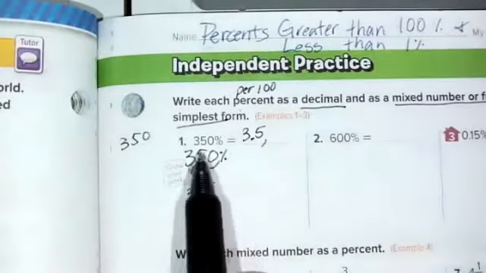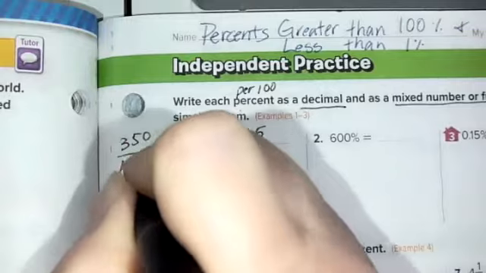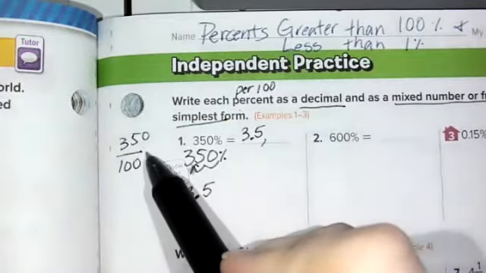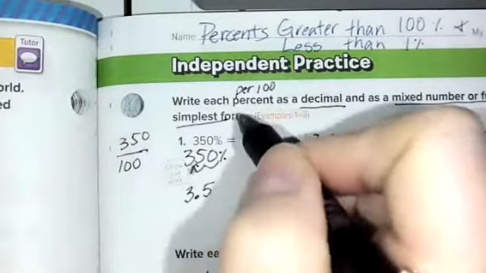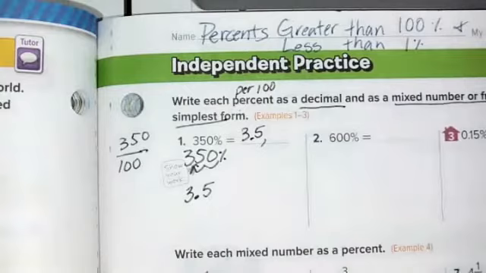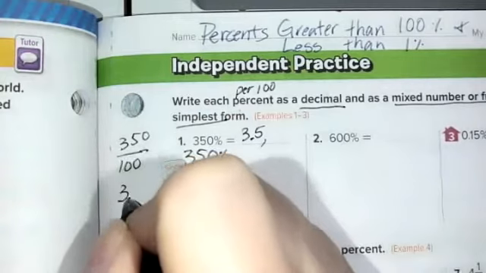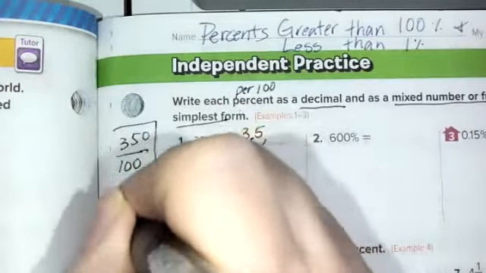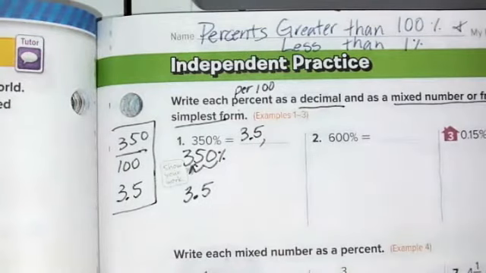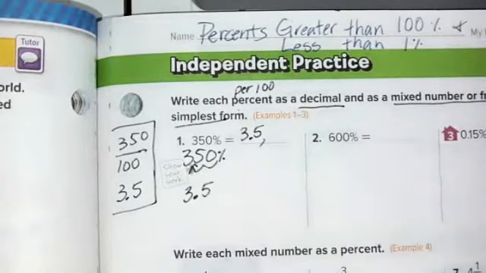Per means divide. So 350% means 350 divided by 100. So when we have 350 divided by 100, now we no longer have the percent sign, obviously, because we changed it into a division problem, divide by 100. And to divide by 100, we move our decimal 2 places to the left. So that's why it's 3.5. So instead of doing this little work in between each time, we just know we drop the percent sign and move our decimal 2 places left. But if we ever forget that, because it's an easy one to forget if you don't use it frequently, we can always go back to the per 100, and we know that means divide by 100.